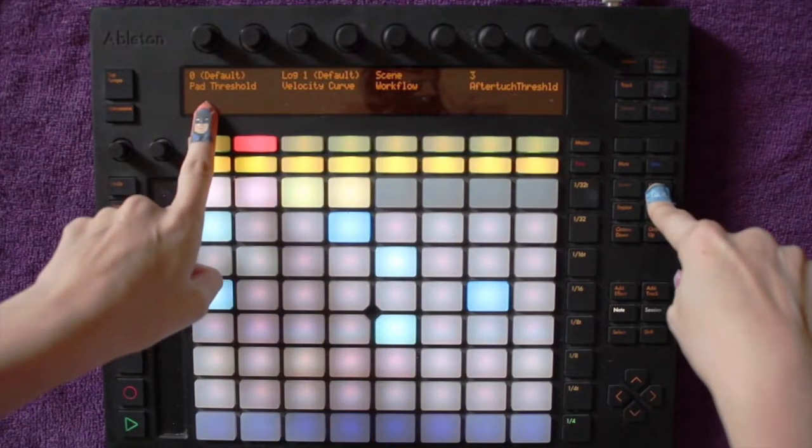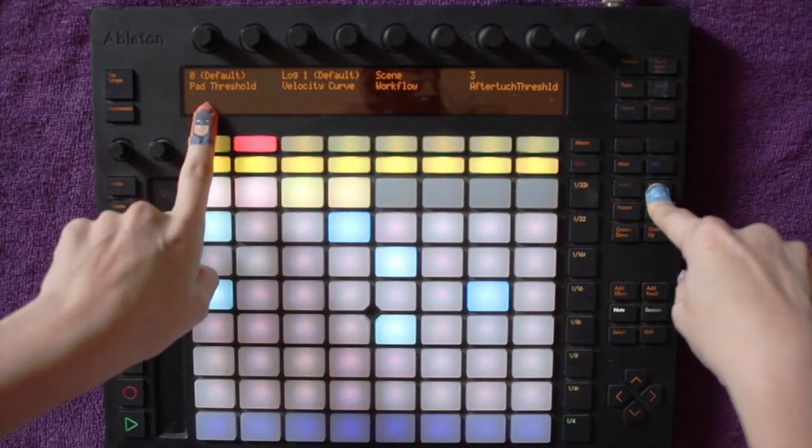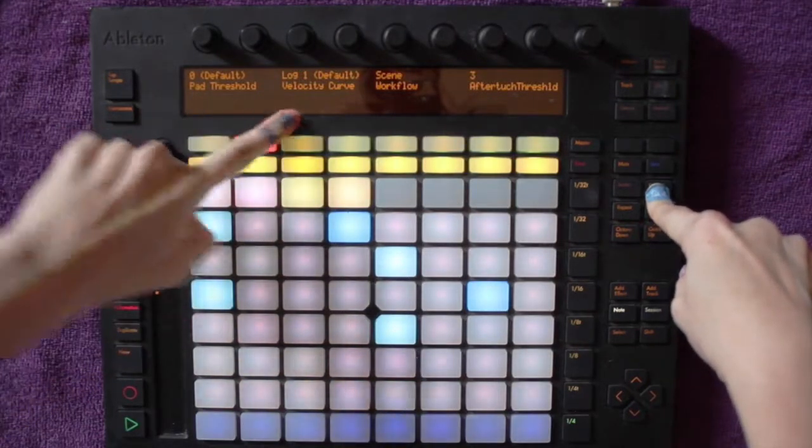Pad threshold sets the softest playing force that will trigger notes. More force is required if the pad threshold is high, because the Push will need a higher amount of push force before it triggers the note. If your threshold is too low, pads may accidentally trigger and stick, so be careful.